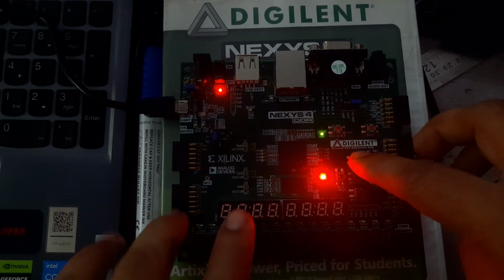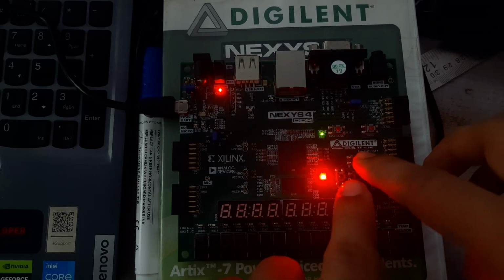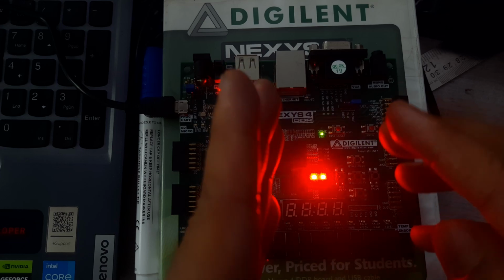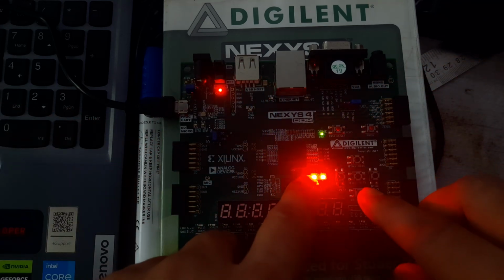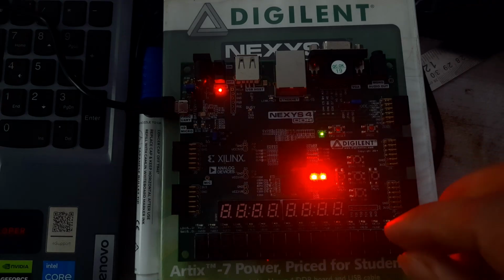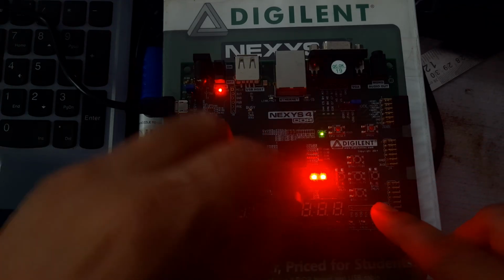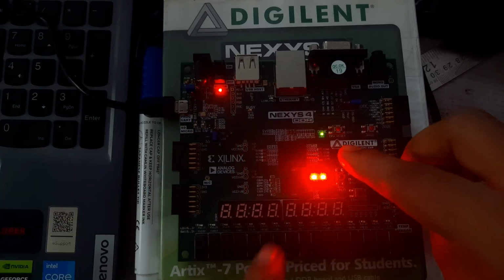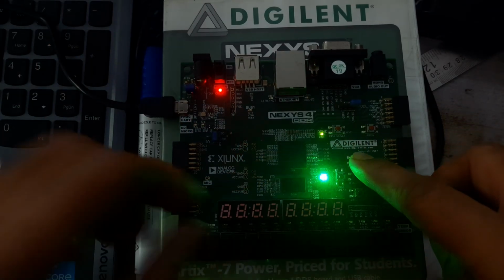So if you see, you can see as soon as I push it, even though the rising edge is not coming. Okay, rising edge is when this red LED goes from low to high, right? That is the rising edge. When the red LED basically glows, that point is the rising edge, right? So even though it is not here, it basically changes the output.